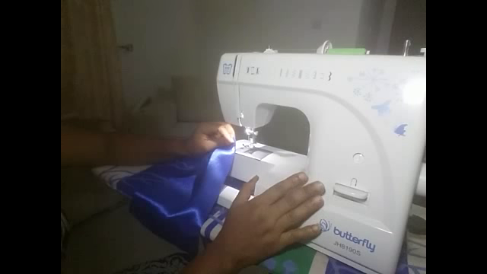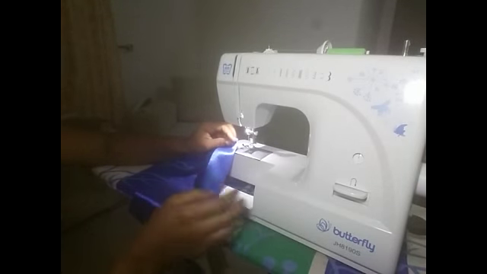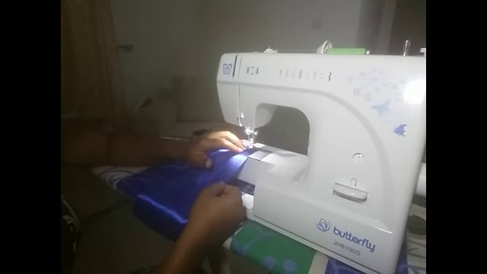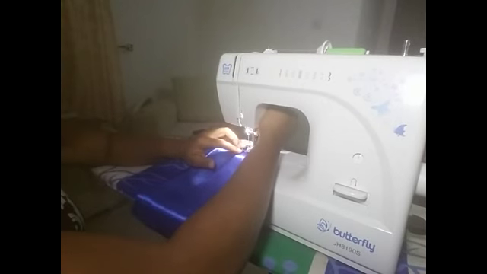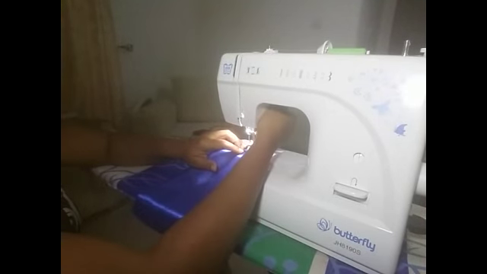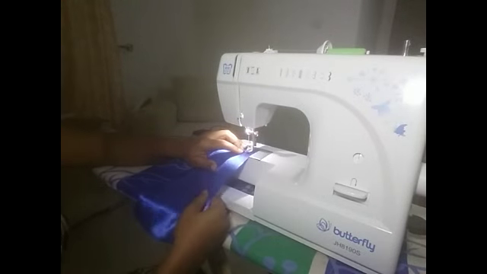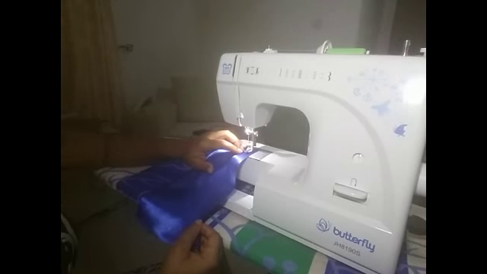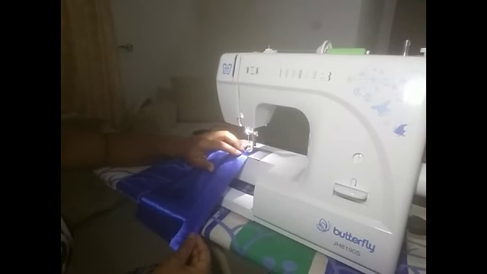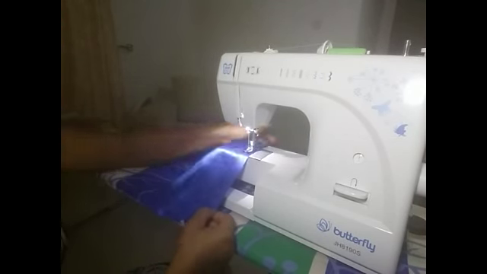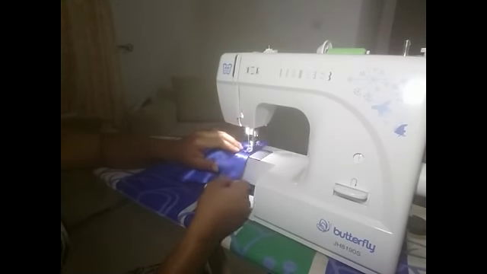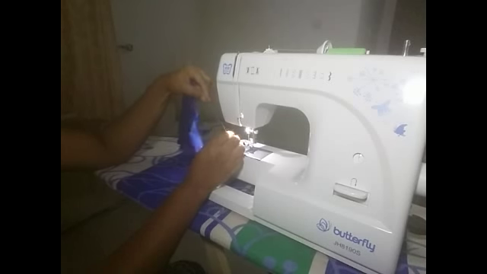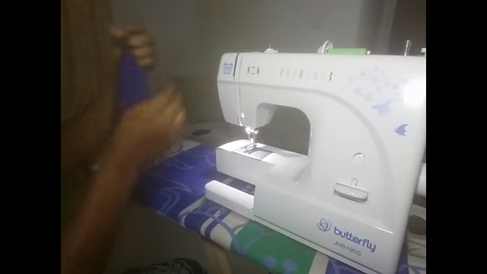If you're using this type of machine, use the stitch selector to select the widest stitch. Then with a seam allowance of 1/2 inch, no back stitching. With a seam allowance of 1/2 inch, do not back stitch, you just sew. You collect a long length of thread, cut.